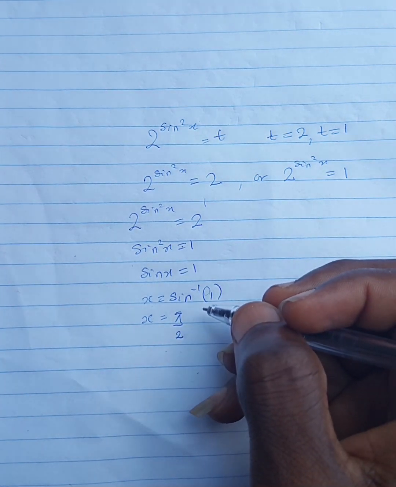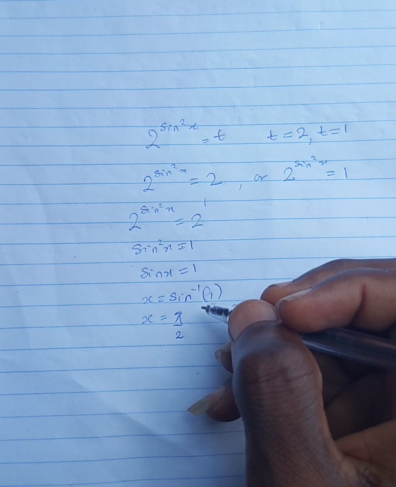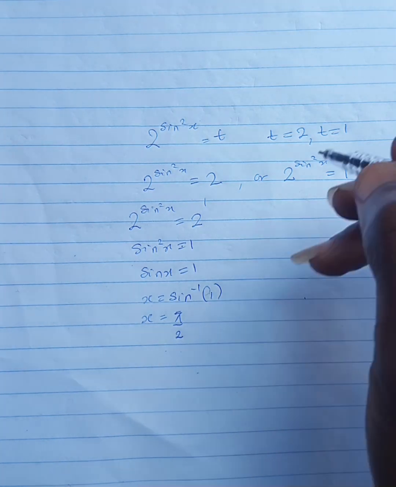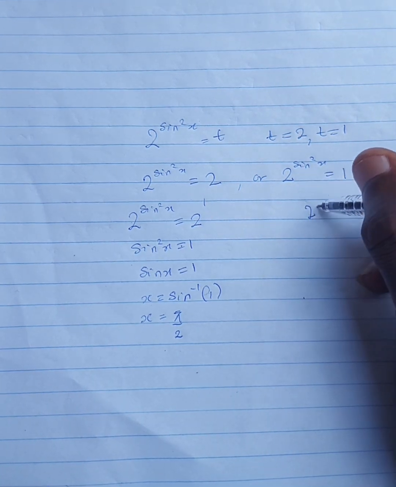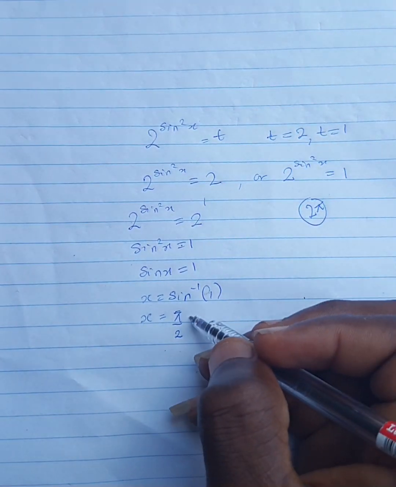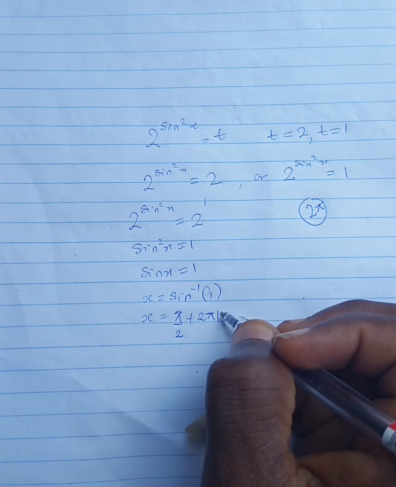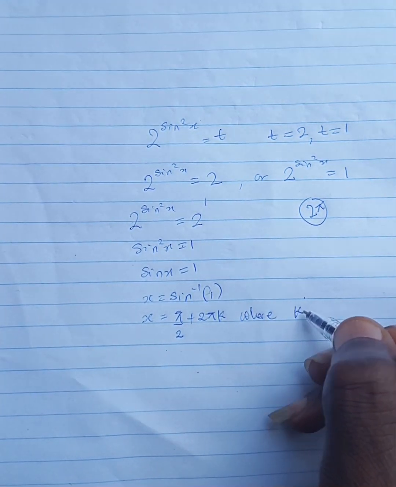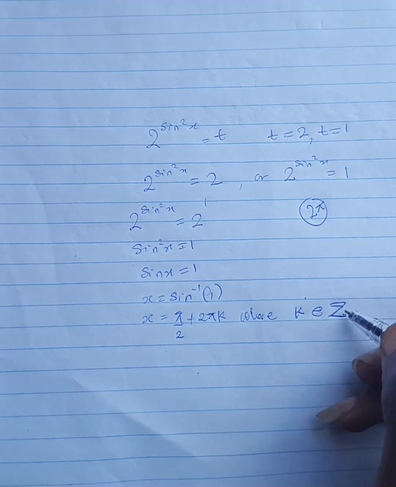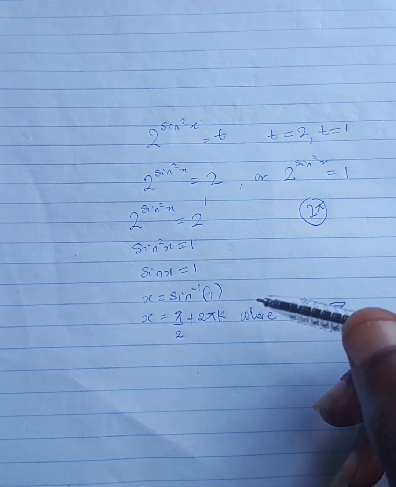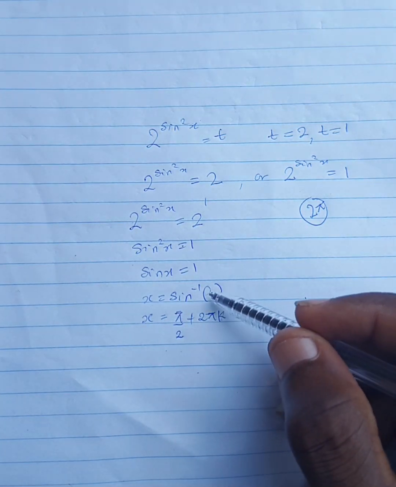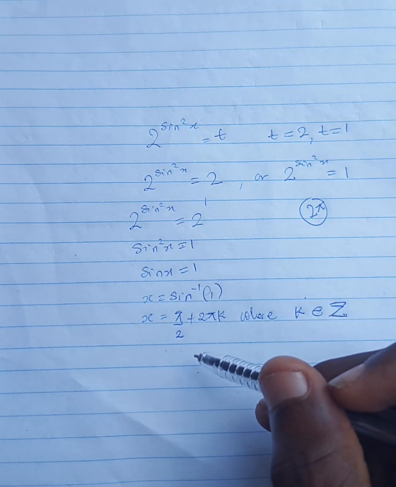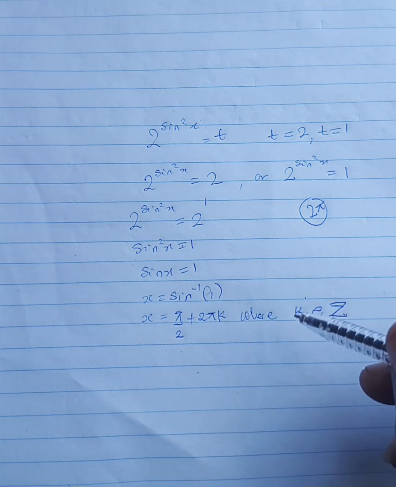So because sine repeats itself after you complete 2 pi, you're going to add 2 pi k, where k is an element of integer. So any integer you put as k and you take the sine of that, you are still going to get the same value.